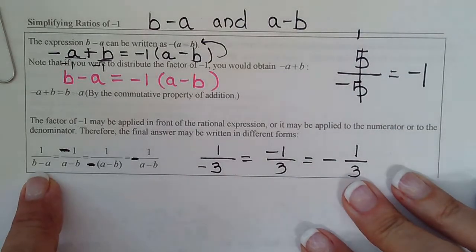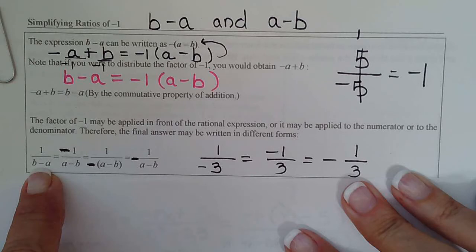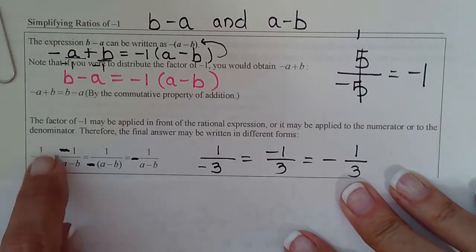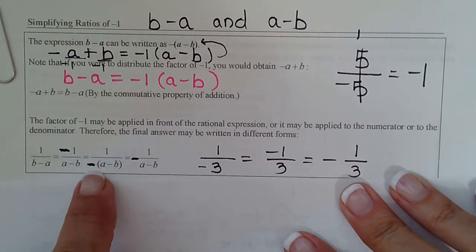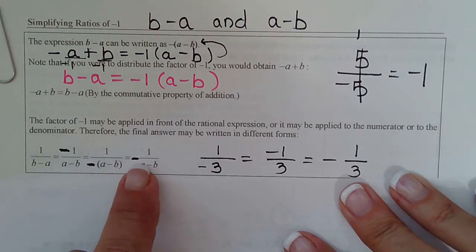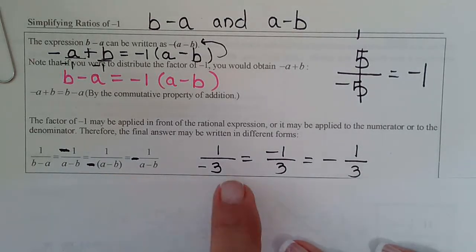So here's an example of something that's in the wrong order. I take the negative out, and I can put it with the numerator, I can put it with the denominator, or I can put it out in front. And I showed this example.